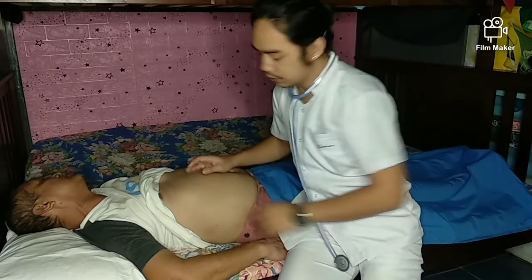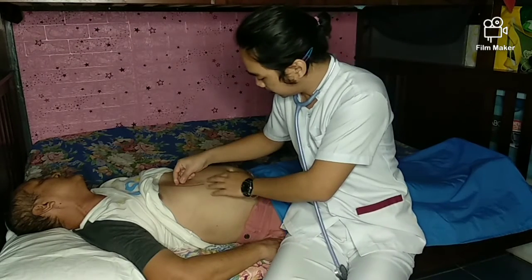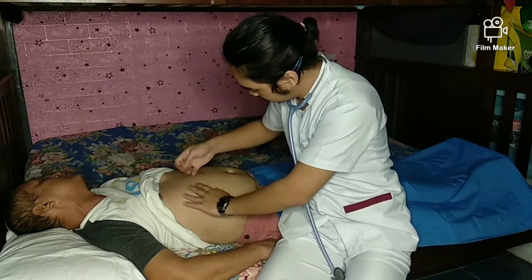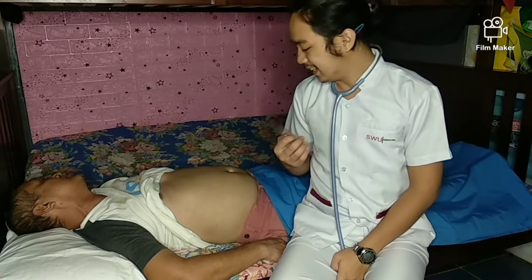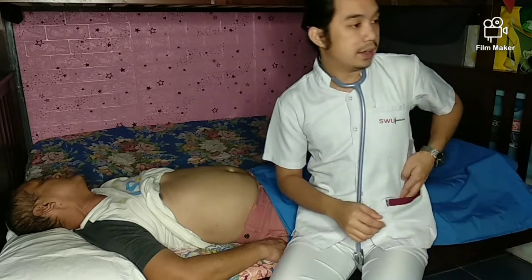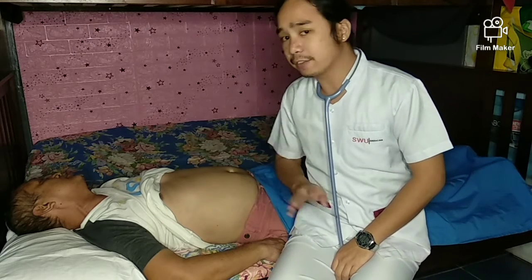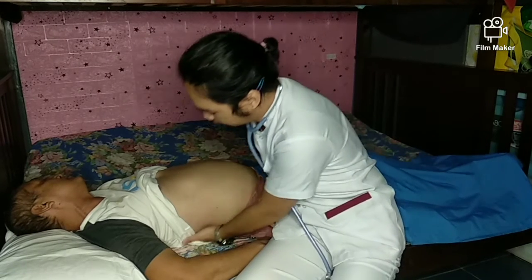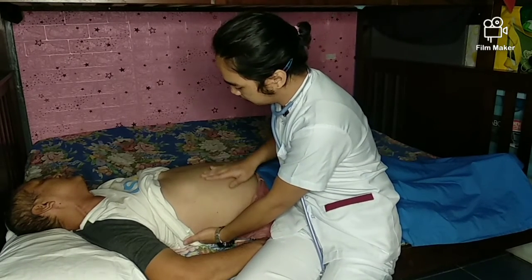Next is to measure. It is 7 centimeters approximately, so that's normal. Next is to palpate for the liver edge. Place your left hand under the patient at the 11th to 12th rib, and use this as a lift as you palpate for the liver edge.